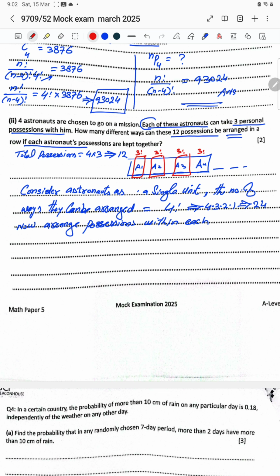The 3 positions can come in any order within each astronaut's group, so that is 3 factorial.